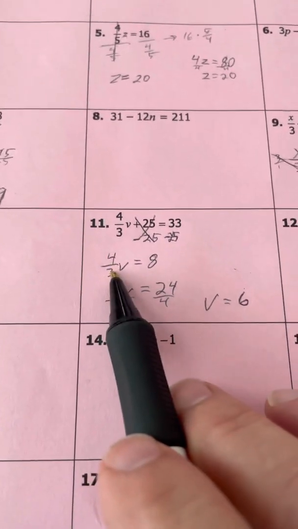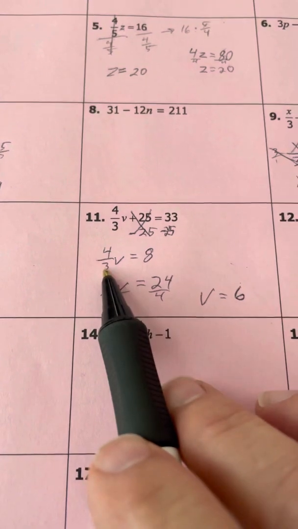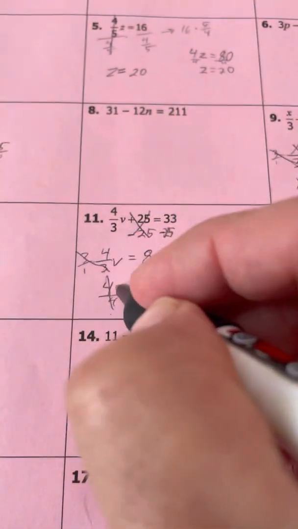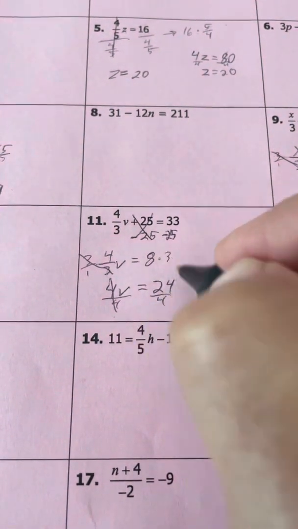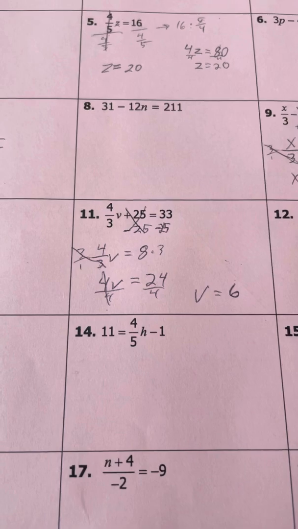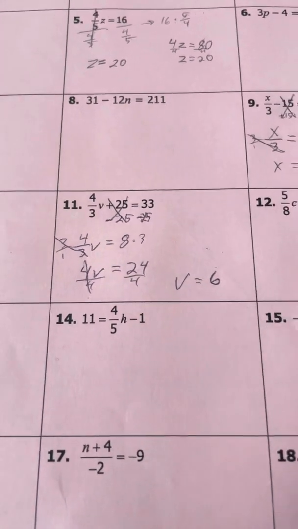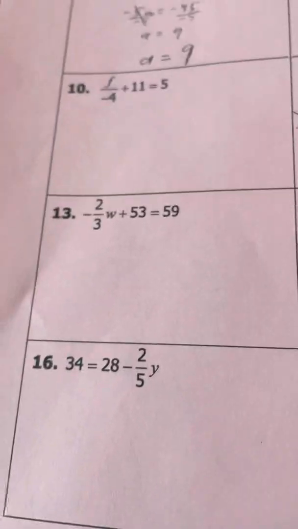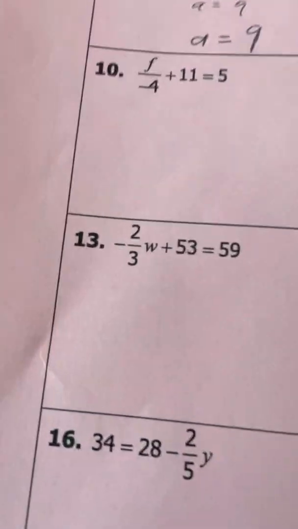Now, I got rid of the fraction by multiplying by 3, okay? Because if I multiply by 3, that'd cancel out, and I'm left with 4v, and I multiply 8 by 3, and I get 24. Okay? That's one way to do those, to get rid of the fractions, so it's a little bit easier. We have another fraction in number 13.